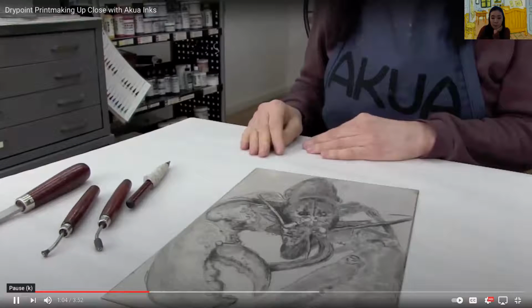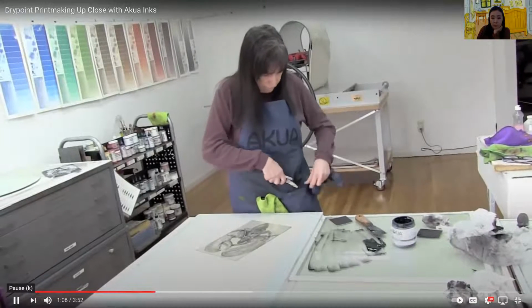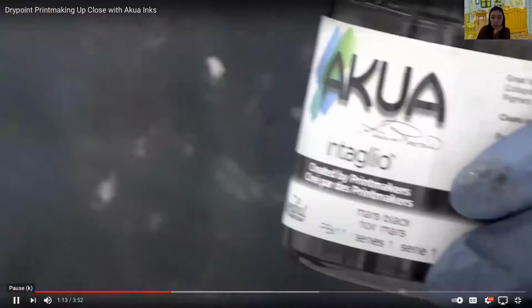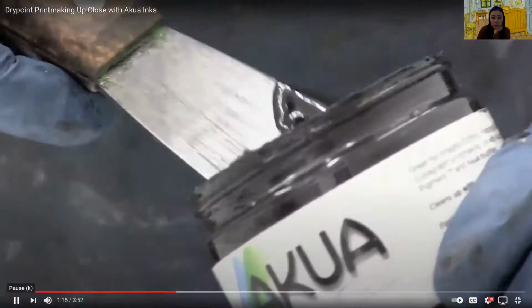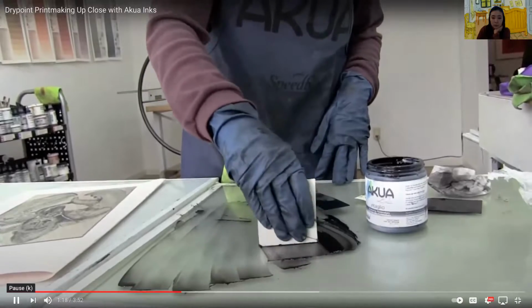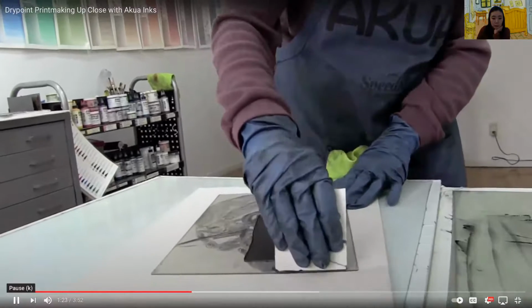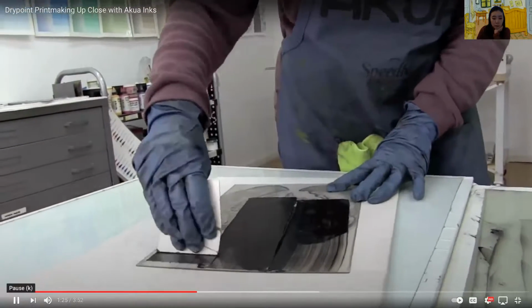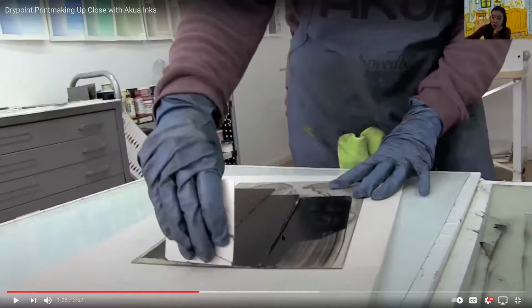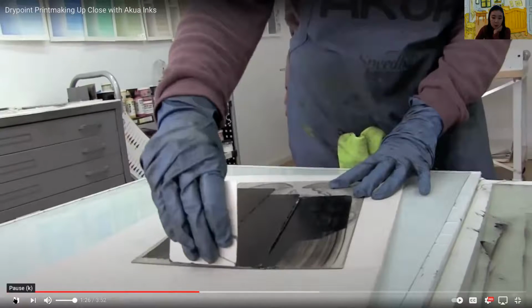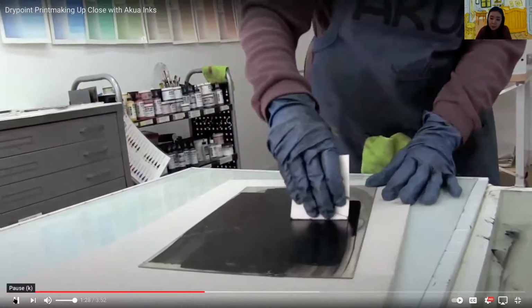The image is finished and ready to be inked up for printing. I'm going to use Akua Intaglio soy-based ink right from the jar. Akua Intaglio ink is perfect for printing a dry point plate. The ink is applied gently with a piece of mat cord. So she's pushing the ink into the images with this paper card. The plate is completely covered with a thin layer of ink.